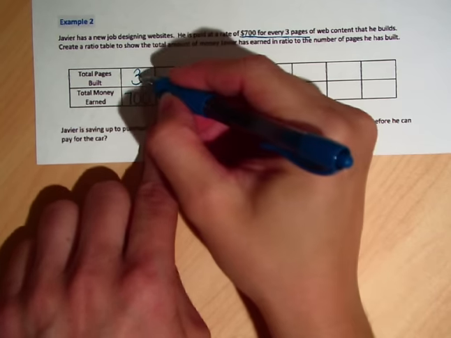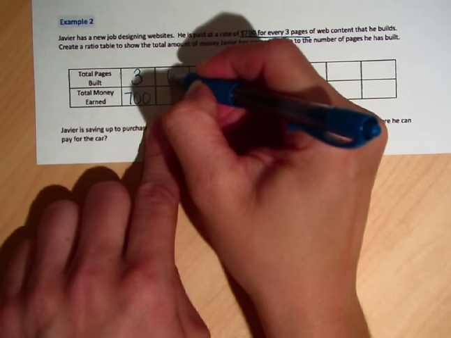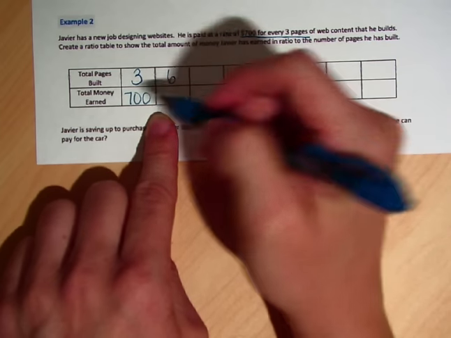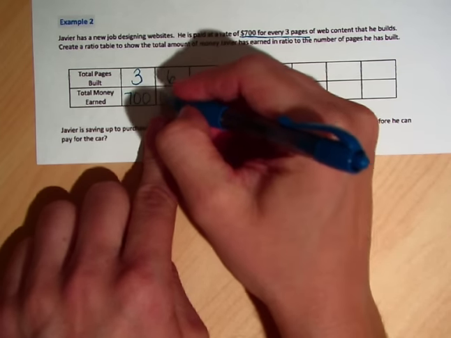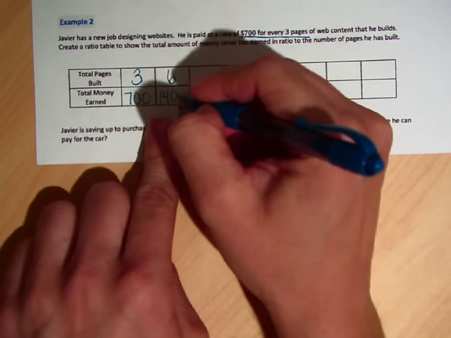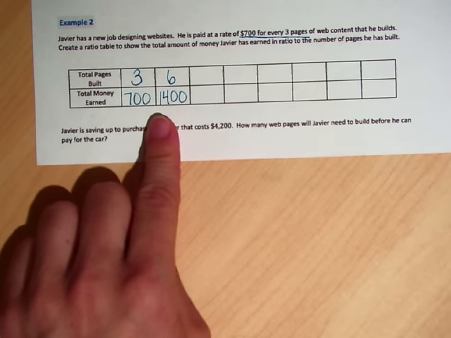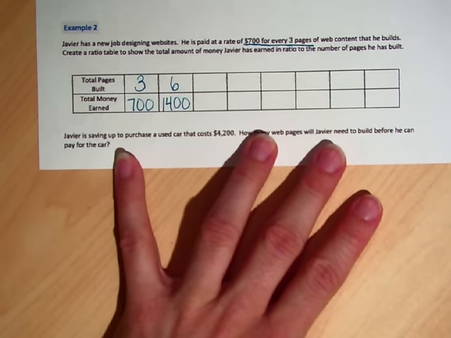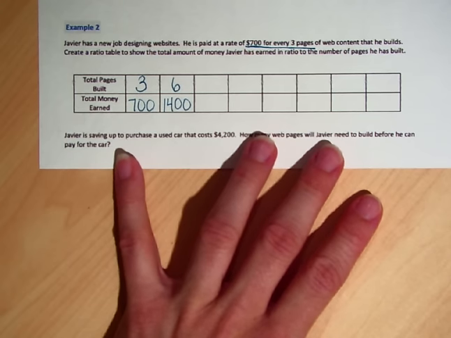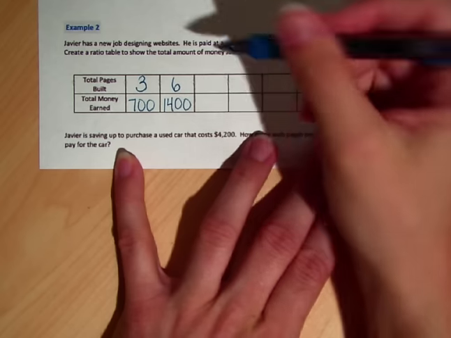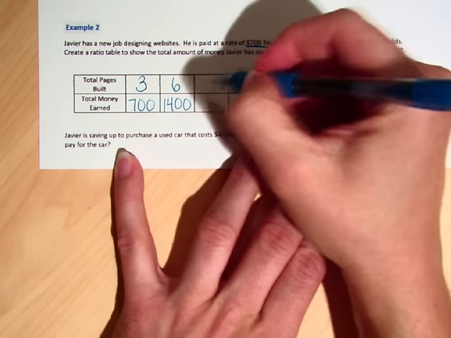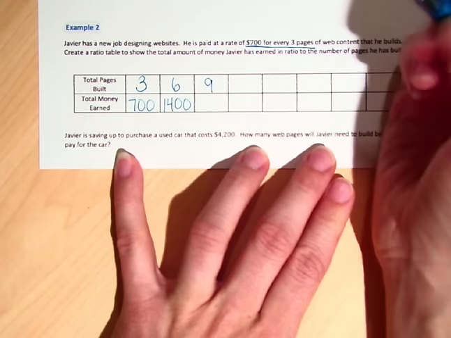So if he makes 3 more pages, he will have 6 pages, and he will make $700 more, so that is going to be $1,400. And I know you don't have this table, but if you could make this in your ISN, that would be great. Sorry I didn't give you time for that. If he makes 3 more pages, he would have 9 pages, and then he could be paid again.